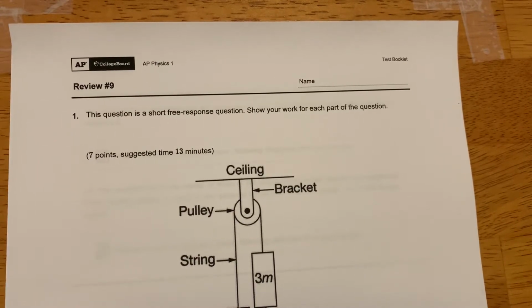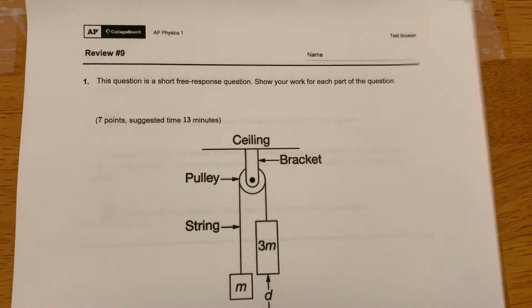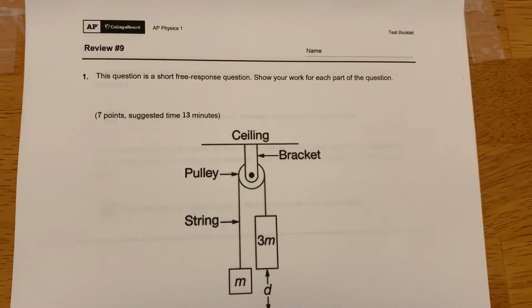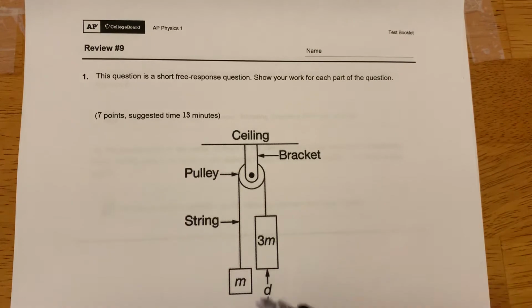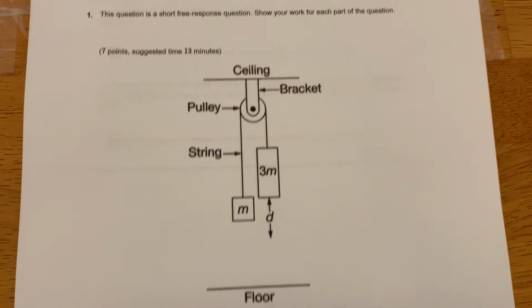All right, so let's take a look at review number 9. Well, I have some little system here, right? The bracket, pulley, ceiling, etc. Mass 3m and m, okay? So, first problem, right?